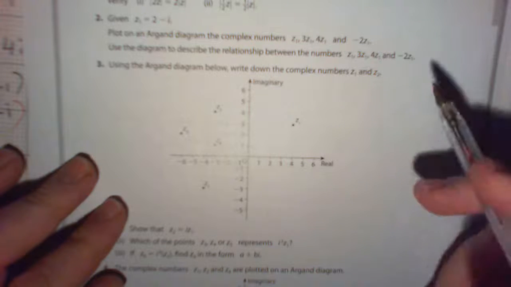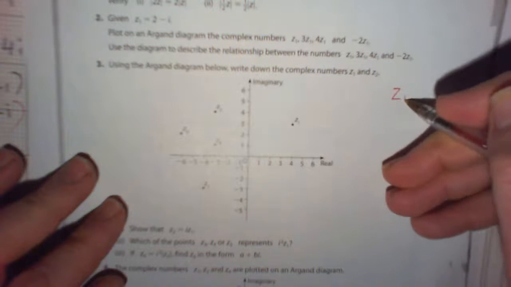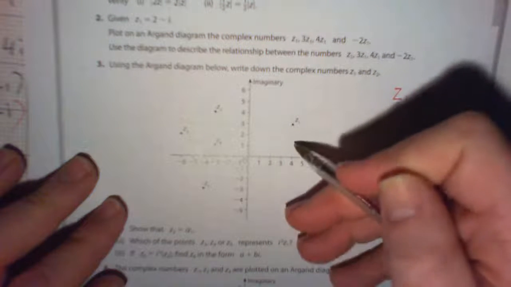Okay, so we have an Argand diagram here drawn for you. You can see it there. I'm going to zoom it up so everyone can see it. So there you have it, little Argand diagram. So we have Z1, Z2, Z3, Z4, and Z5 all written. Now, they want you to first of all figure out what Z1 and Z2 are. Okay, well, Z1 goes out 4, so that's 4. So Z1 is 4 and goes up to 3i.